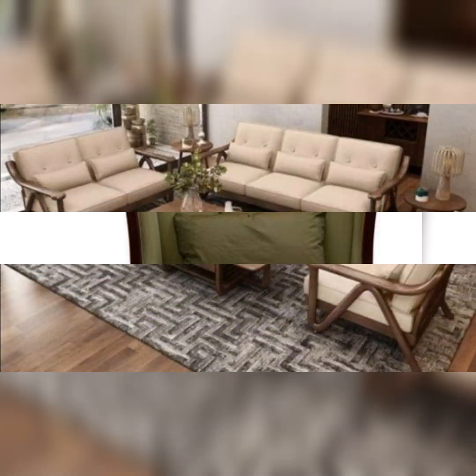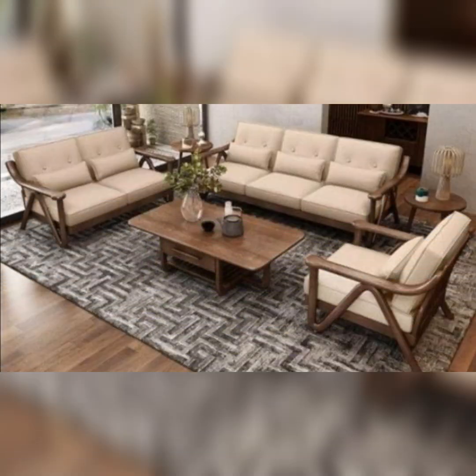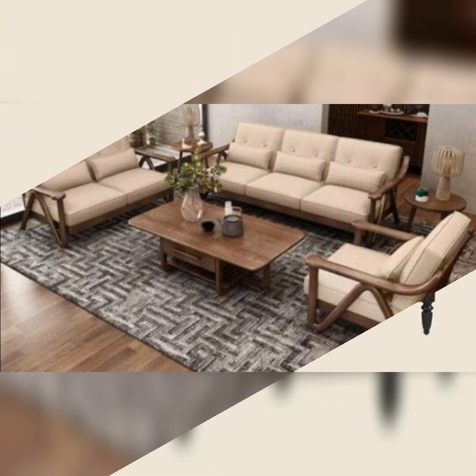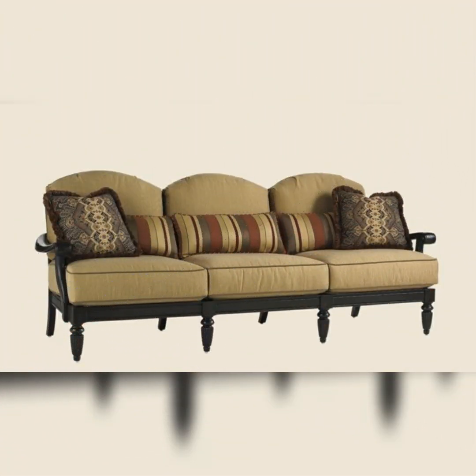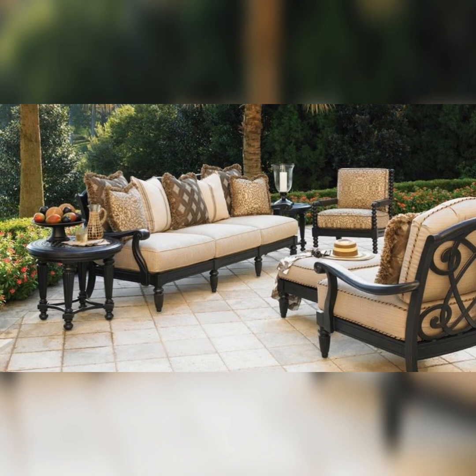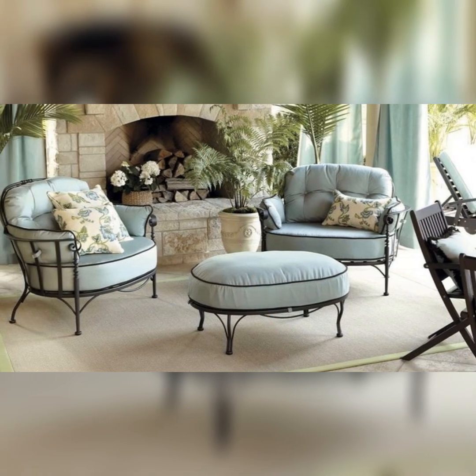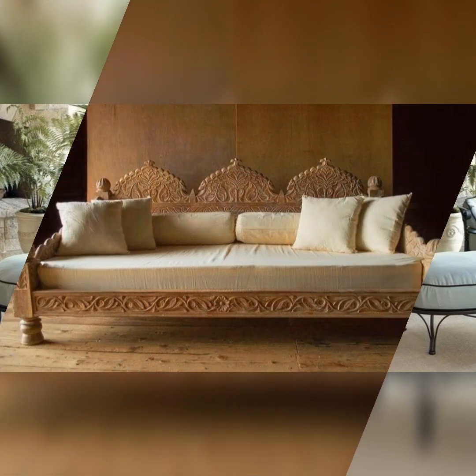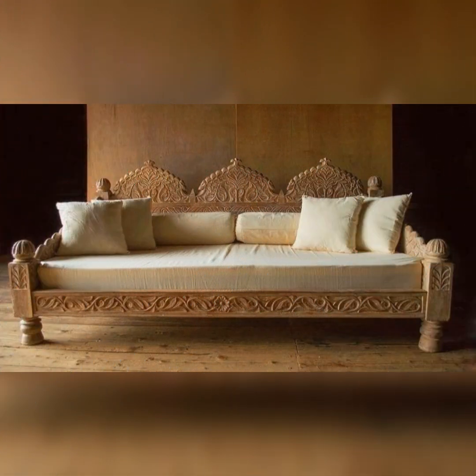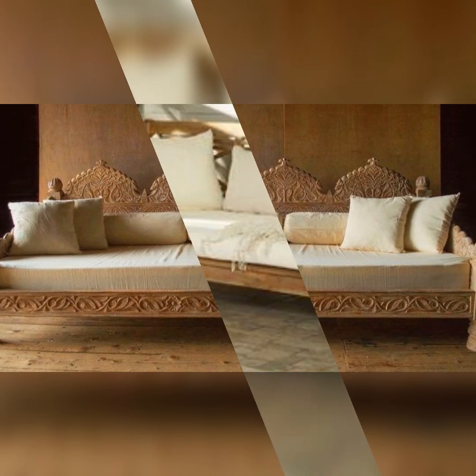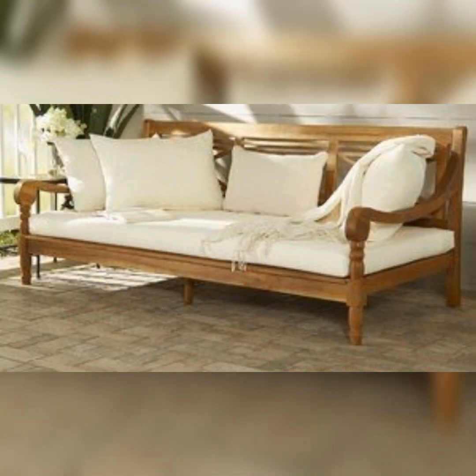In conclusion, mid-century modern sofa design offers a wide range of options to suit every style and space. Whether you prefer a classic Mad Men style sofa or a more avant-garde design, there is a mid-century modern sofa out there for you. With its timeless appeal and versatile design, a mid-century sofa is sure to be a stylish and functional addition to your home.